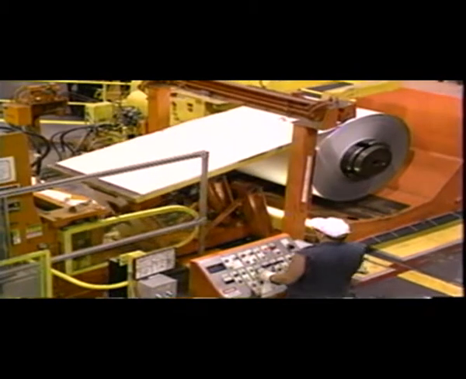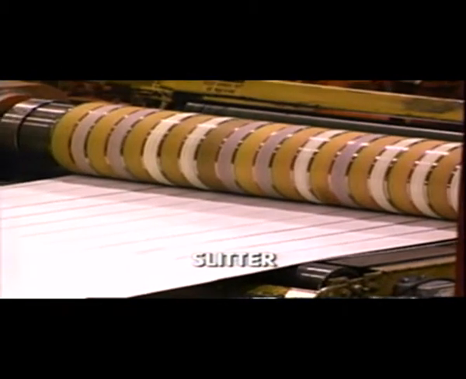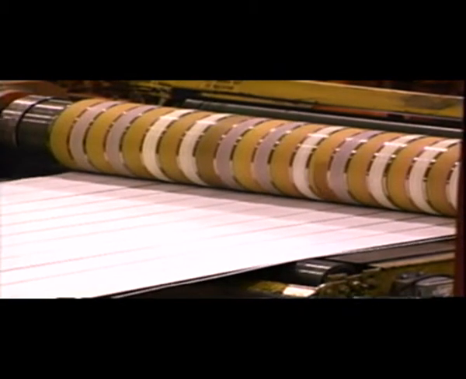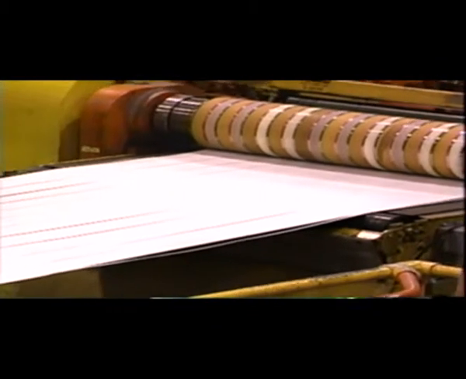The uncoiler reel holds the master coil on its inside diameter using a mandrel. The coil stock is then fed to the slitter by rotating the mandrel. The slitter holds parallel shafts containing rotary cutting knives. The material to be slit passes between these knives for a continuous shear.